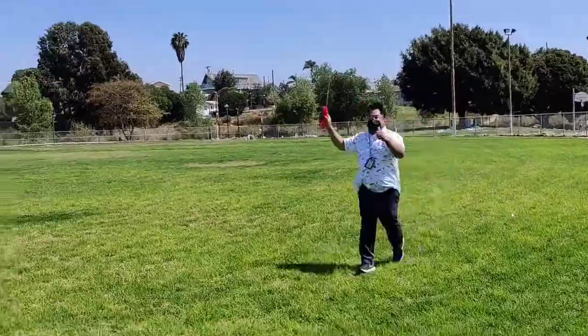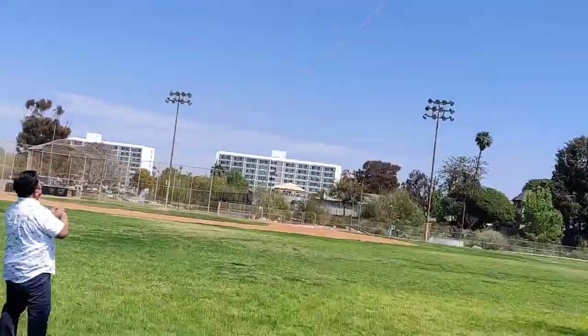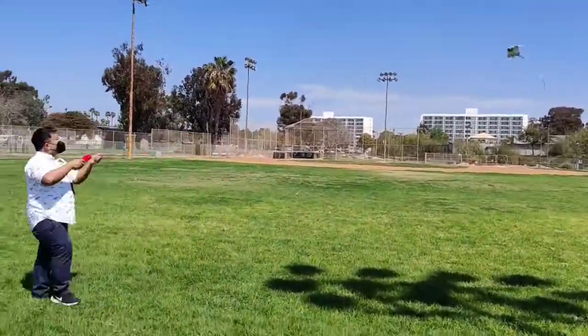Mr. E, and today for our STEAM activity, we are making a DIY kite. Ooh, look at her go.